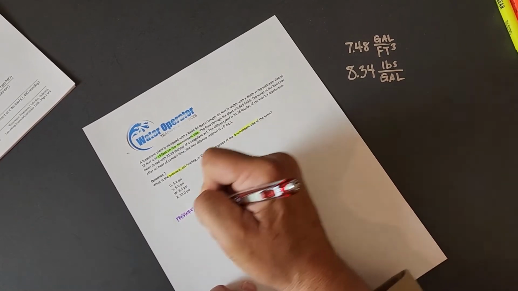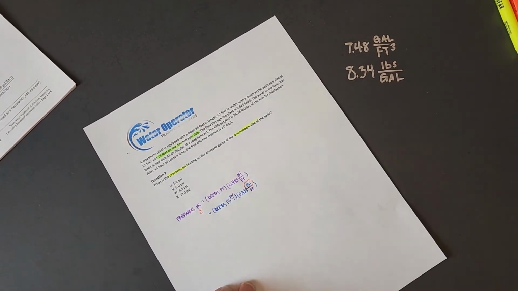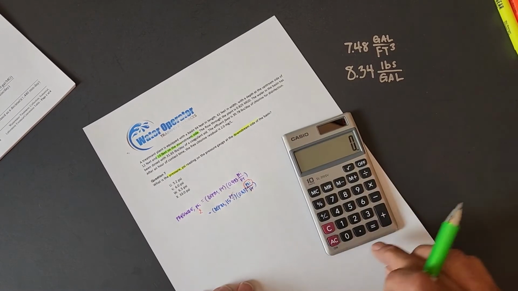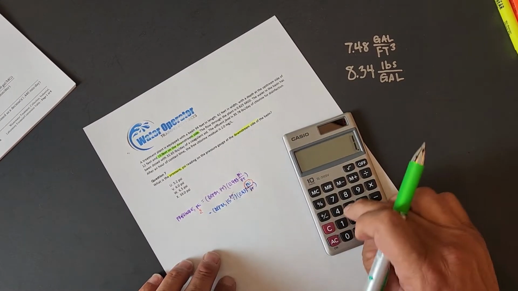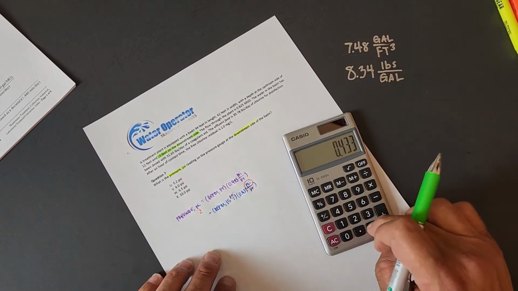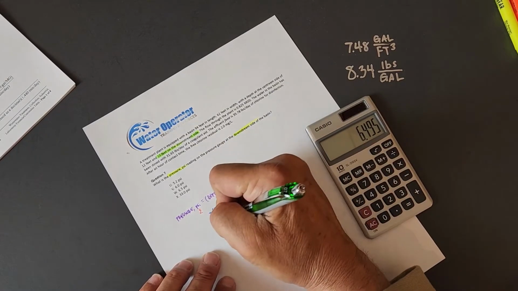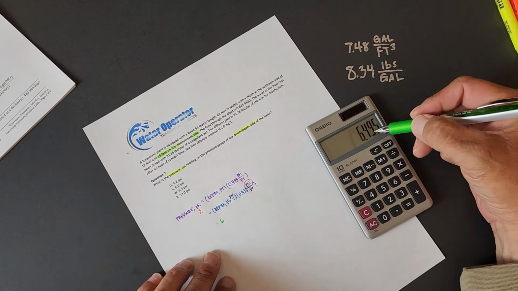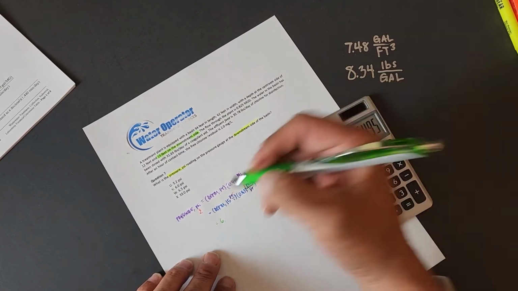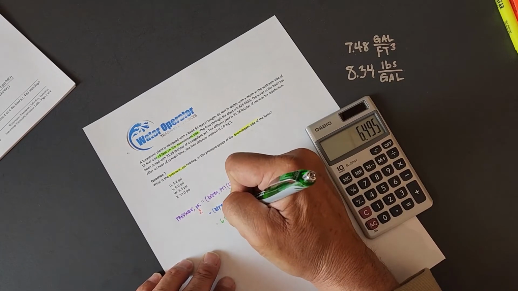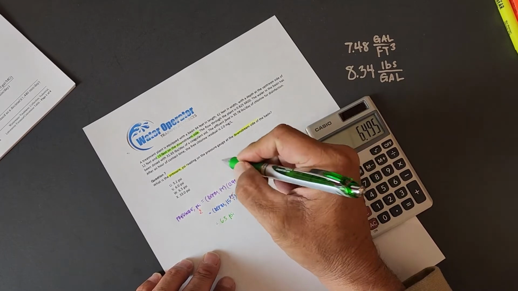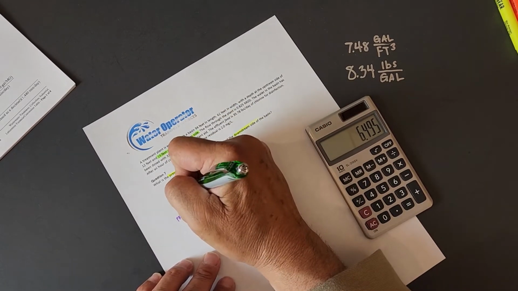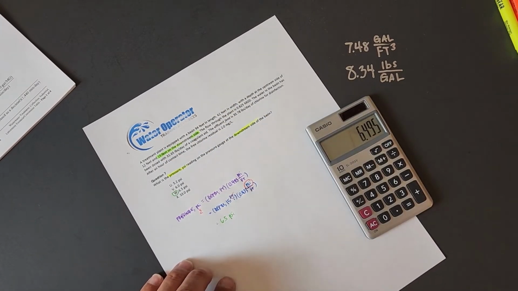I'm left with PSI. That's the unit measure I'm looking for. Let's do some calculations. 15 times 0.433, that gives us 6.495. Let's just round it up to 6.5 PSI. Look at that. W is the correct answer.